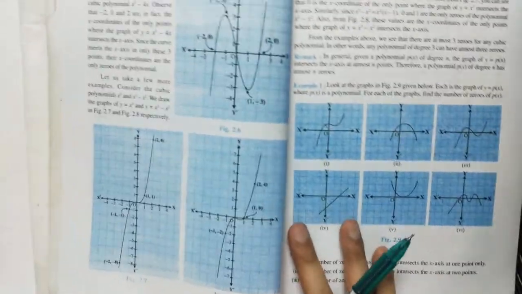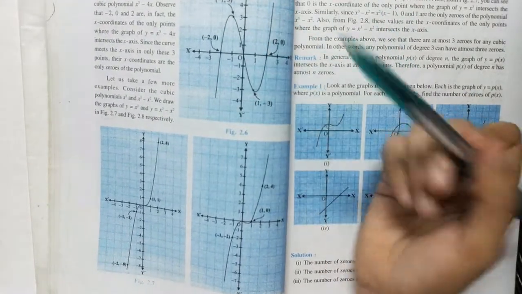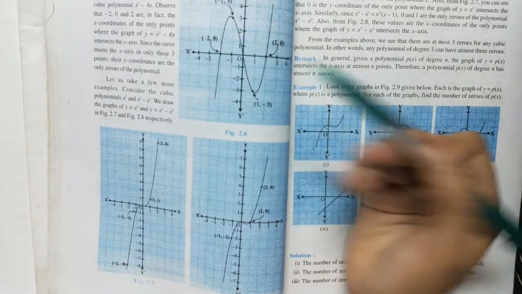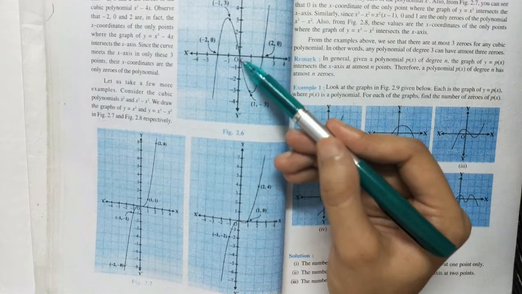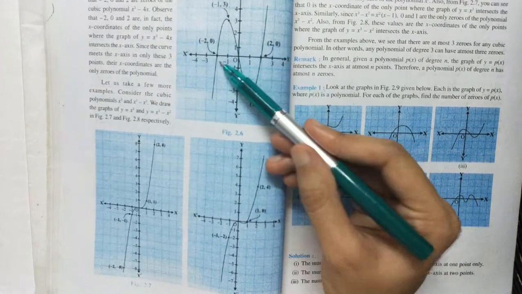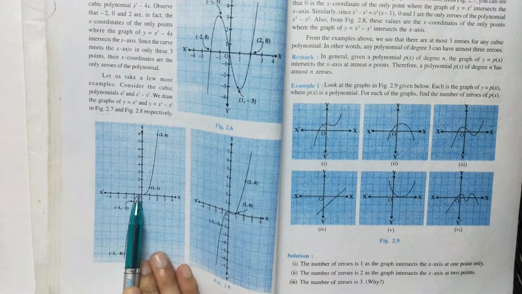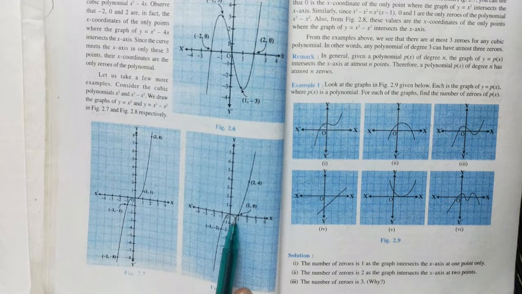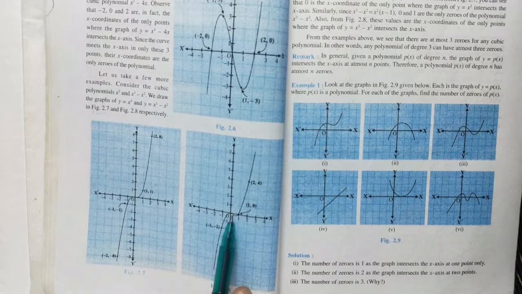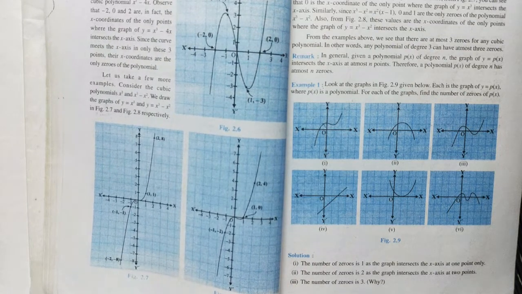Now we will plot the graphs of cubic polynomials. A cubic polynomial graph can cut the x-axis 3 times. Likewise here, 3 times. So this shows that it has 3 separate, distinct zeros. And in this one, it has 3 separate zeros. And this one has two separate zeros because it is touching the x-axis 2 times. Similarly, you can see how many zeros the graph has.